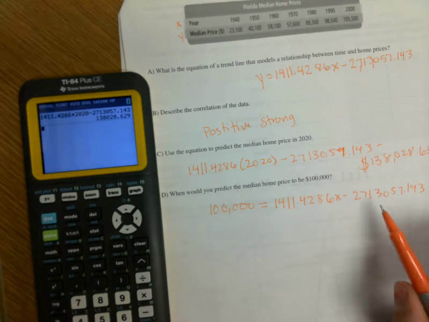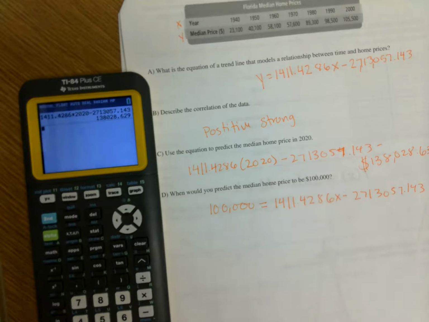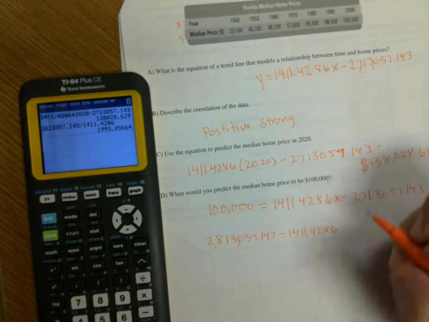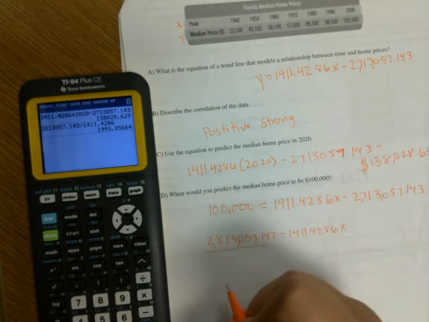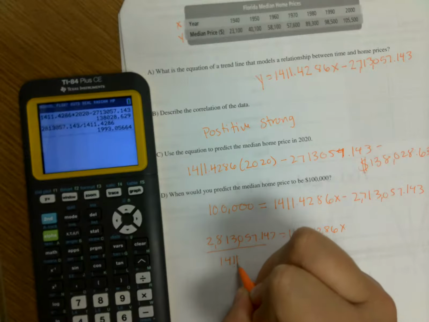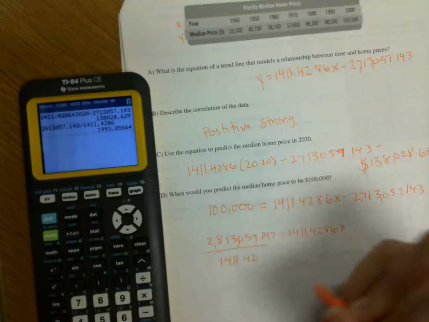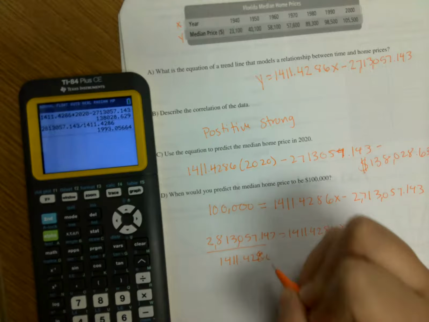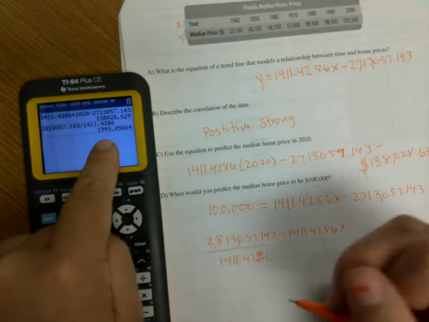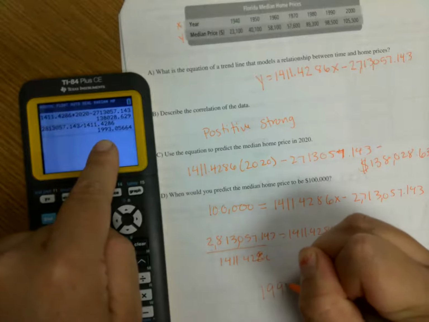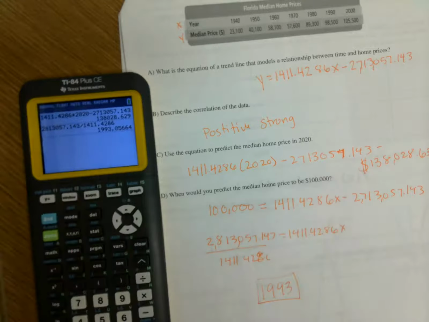So we're going to do that first. I'm going to add over this first. And then I can divide over this 1,411. And if I were to do that, I would get about roughly 1993. That's one way to do it.